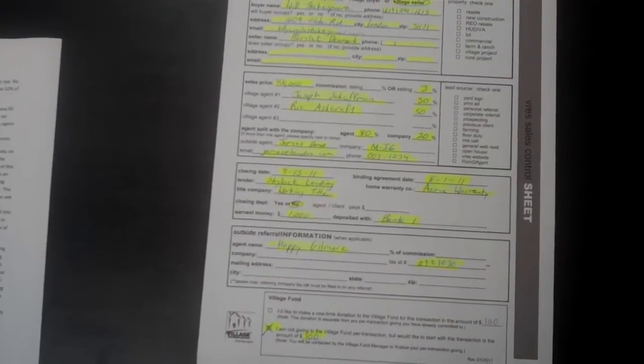For this first video we're just going to take a quick look at the VRES control sheet. The control sheet needs to appear on both your pending and your closing documents. The reason for that is that sometimes the information, like say the closing date, might change, and having the sheet up there on the front just really makes processing the contracts a lot faster. And of course, the faster that we can process the contracts, the faster that you can get your money, and that's always good.